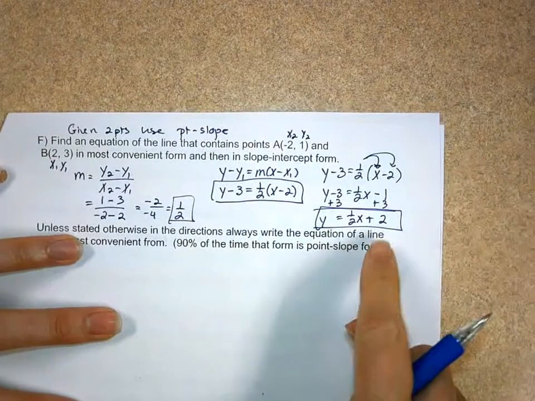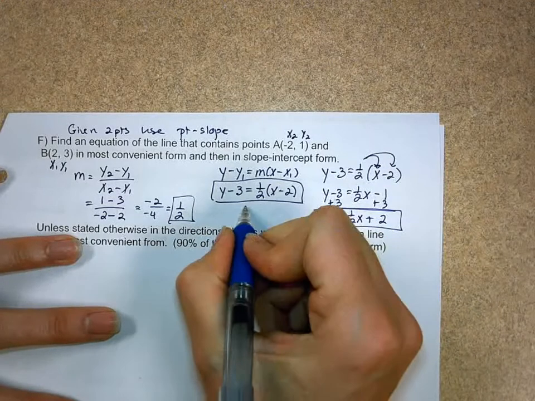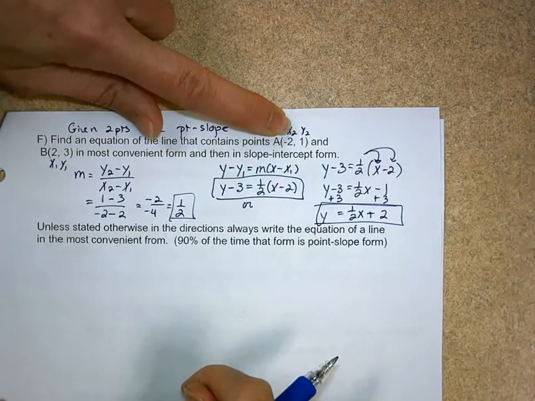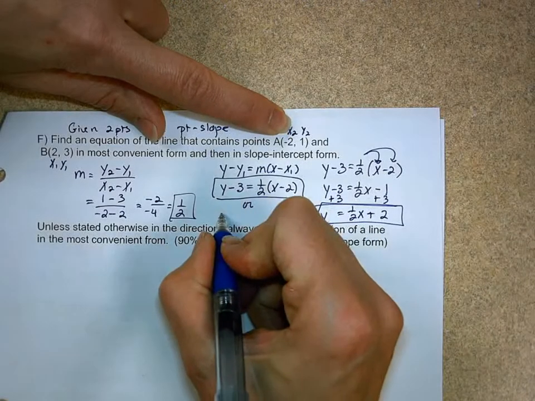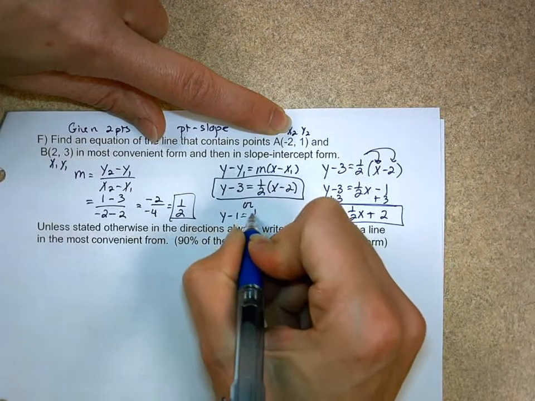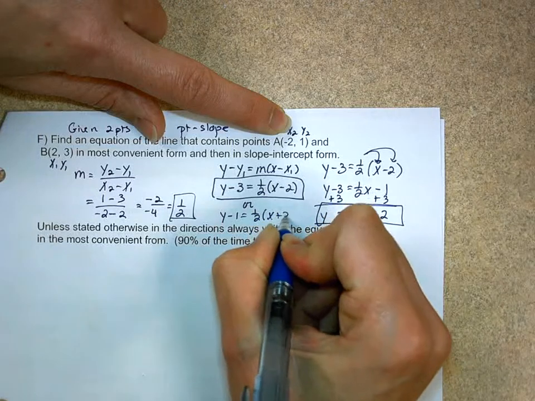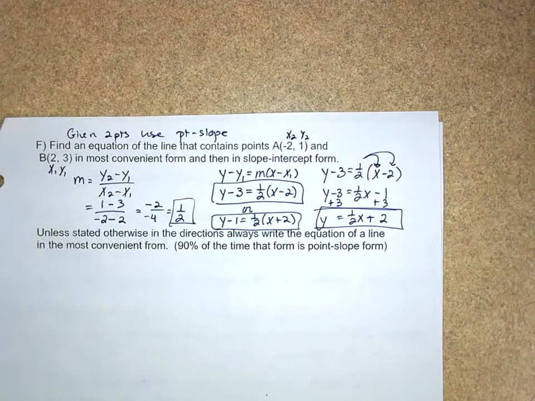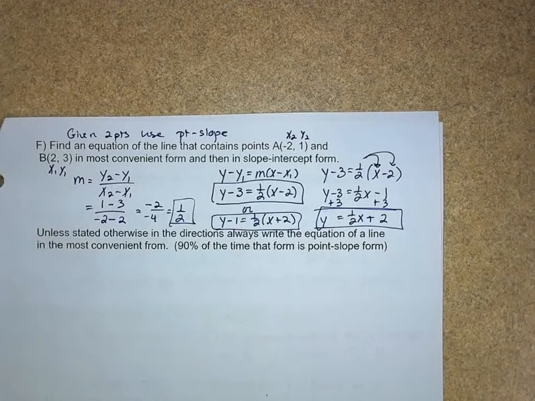There's your slope-intercept form. Now, some of you are like, well, can I choose my other point for point-slope form? Yeah. You actually could have had y minus 1 equals 1/2 times the quantity x plus 2. And I would have accepted that for an answer for the most convenient or efficient form.